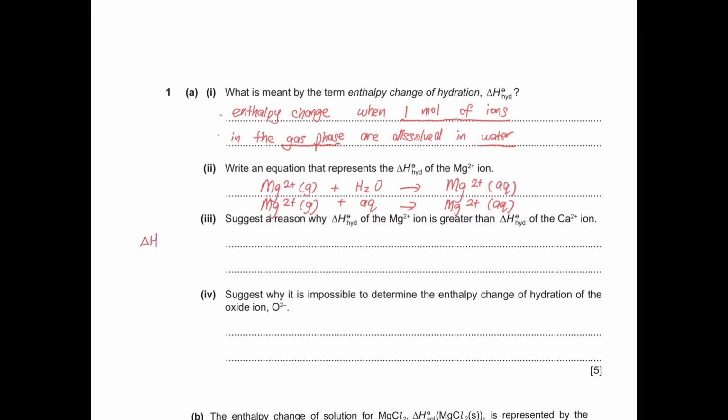Delta H hydration is affected by the charge of the ion over radius, or size. I put a more general term, size of the ions.